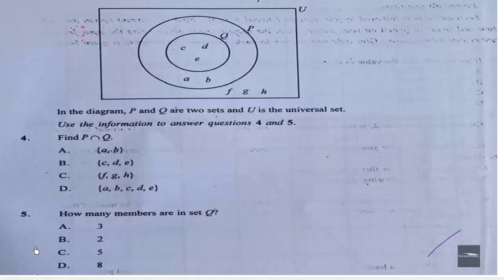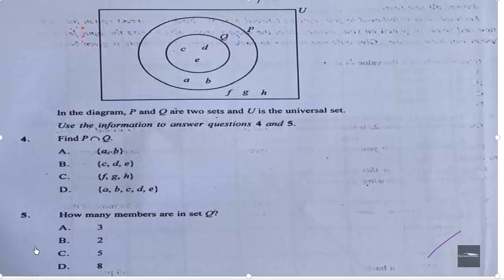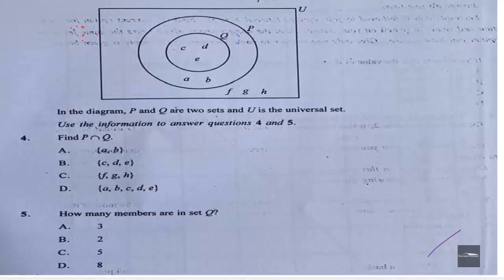In the diagram, P and Q are 2 sets and U is the universal set. Use the information to answer questions 4 and 5. Find P intersection Q. P intersection Q are all the elements here: C, D, and E. How many members are in set Q? 1, 2, 3.